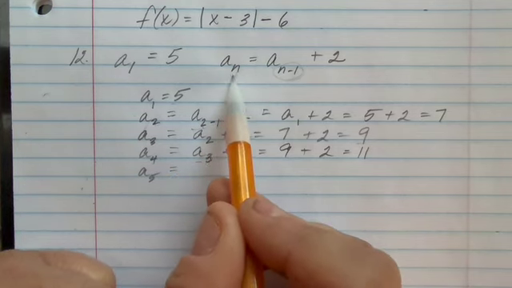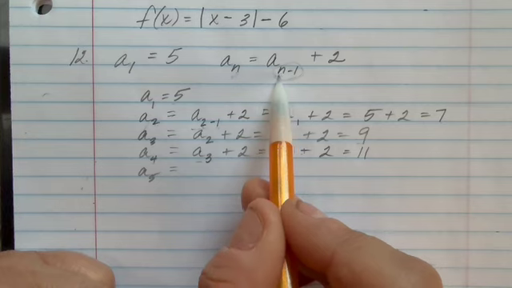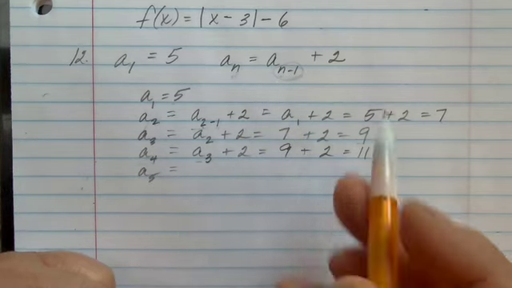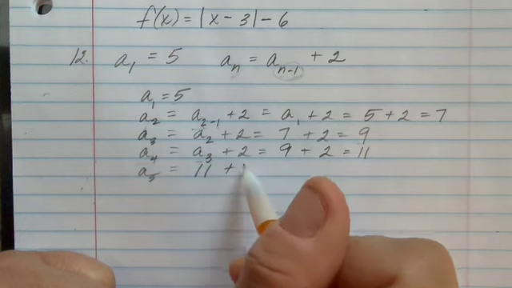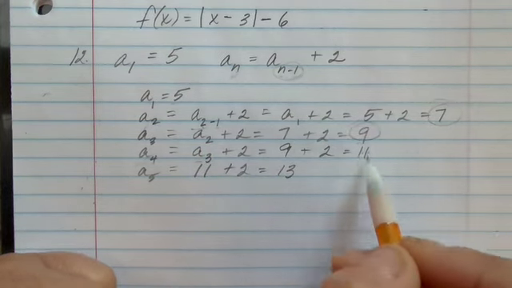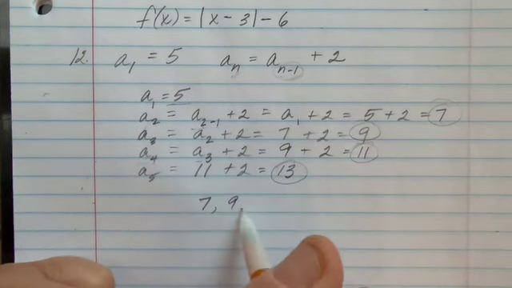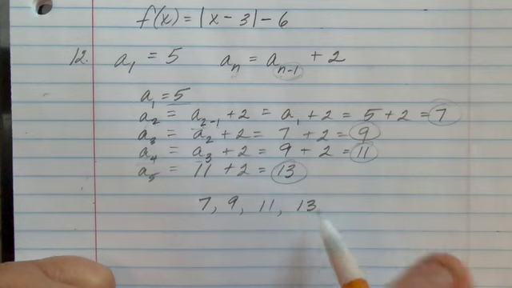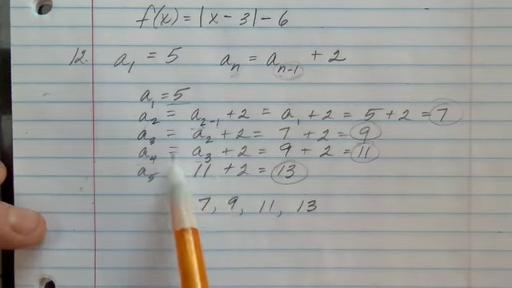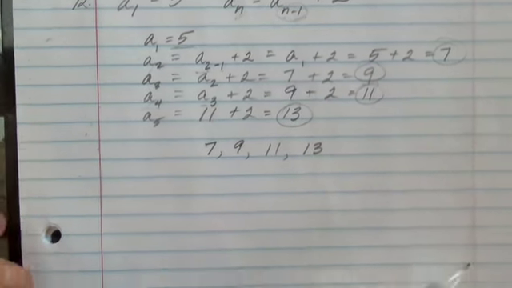A5, that's n. Okay, so n is 5. A5, the fifth term, is a5 minus 1. 5 minus 1 is 4. So the fourth term, which is this guy, 11 plus 2, which equals 13. So the next 4 terms in the sequence, we start with 5. The next 4 terms are 7, 9, 11, and 13. And I know that was a lot of work to just add 2 to each one, but that's the concept that you're demonstrating, that you understand.